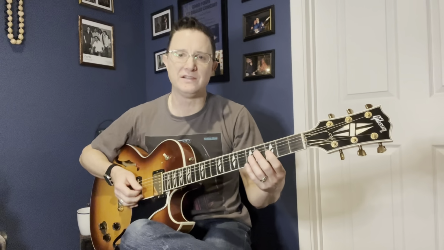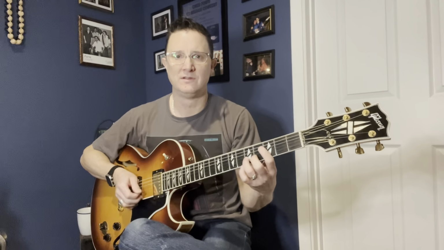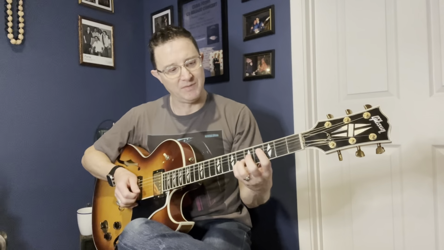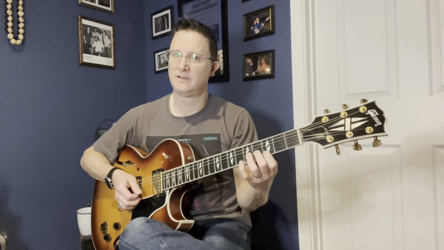Yesterday I introduced you to the concept of the Cruella Devil phrase, which, if you recall, is outlining the 3rd and the 7th on each one of my chords. On the G, it'd be right there. On the C, it's over here.